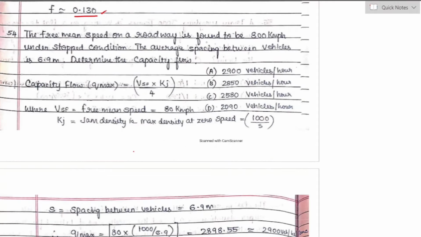Question number 54. The free mean speed on a roadway is found to be 80 km per hour under stopped condition. The average spacing between the vehicles is 6.9 meter. Determine the capacity flow. In this question, you can observe the free mean speed is given as 800 km per hour instead of 80 km per hour. So this was expected to give grace marks for this question.